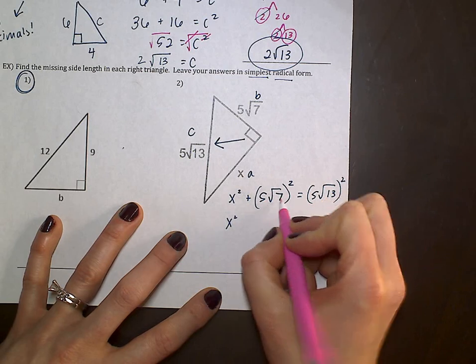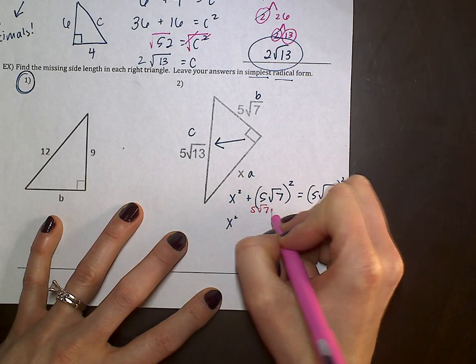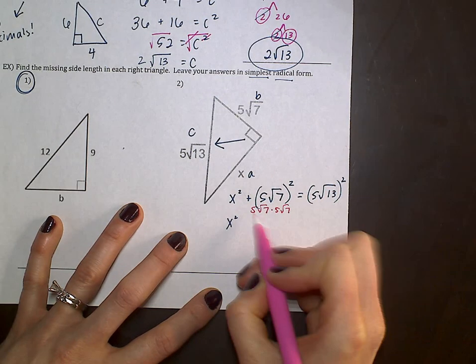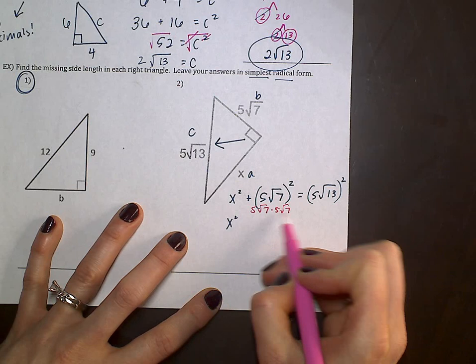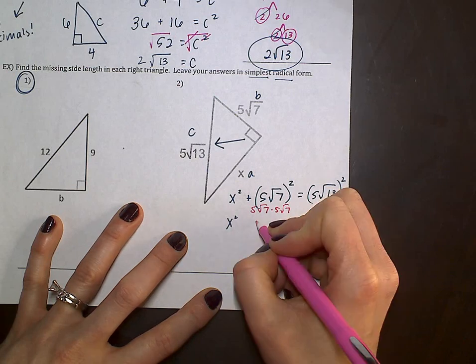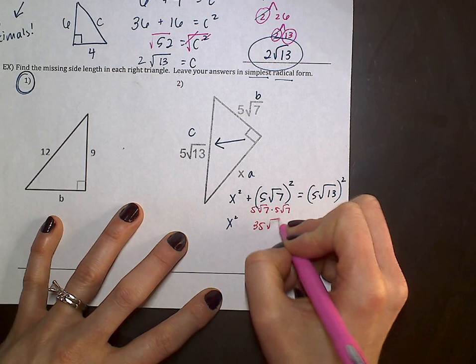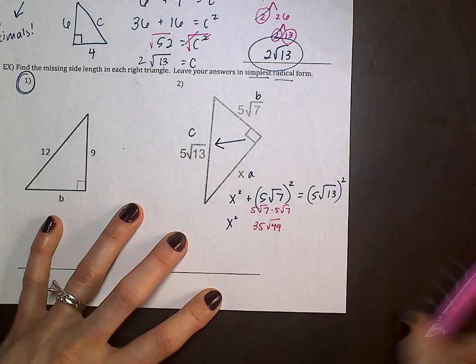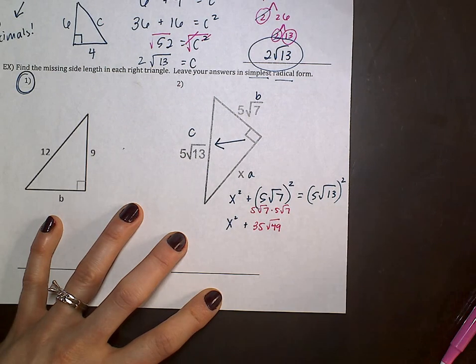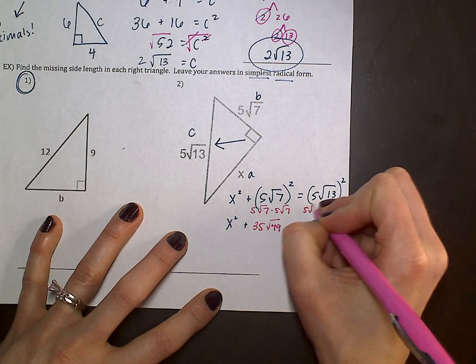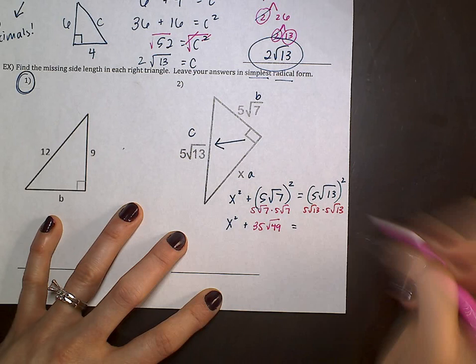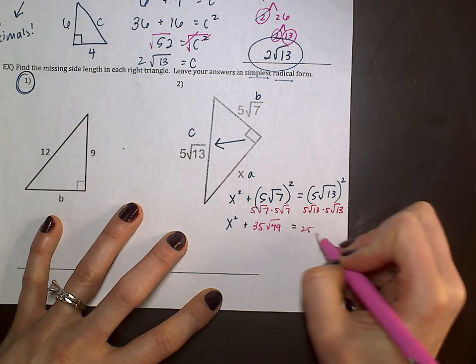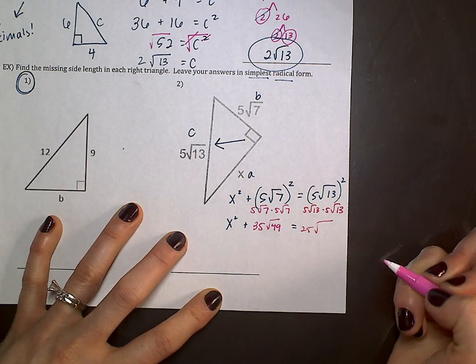But we can't always rely on our calculator. So squared means times itself. So you need to do 5 radical 7 times 5 radical 7, which using what I've learned so far, would be 35 radical 49 right there. When I come over here to the right-hand side, I have to do the same kind of process. 5 radical 13 times 5 radical 13. I can multiply the 5's out front, and I can multiply the 13's inside.